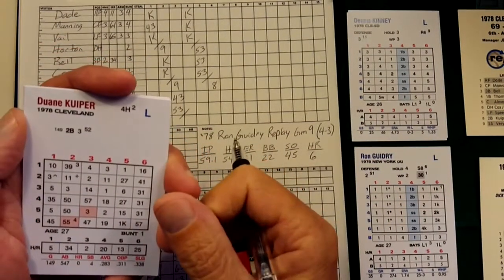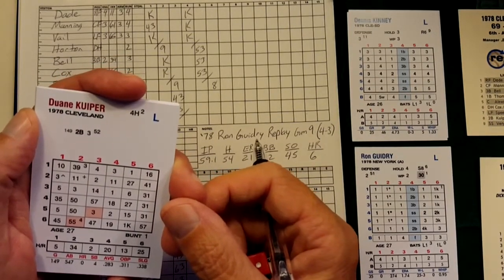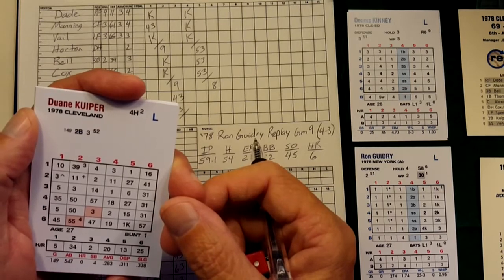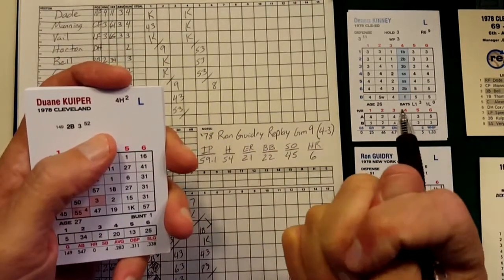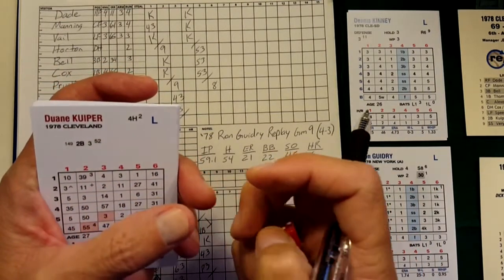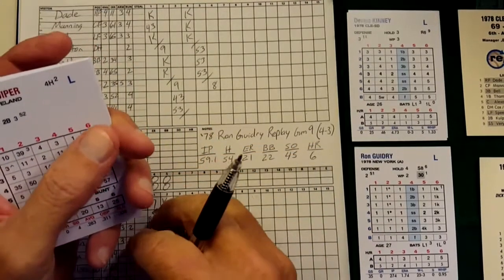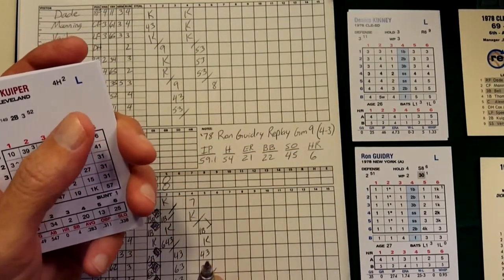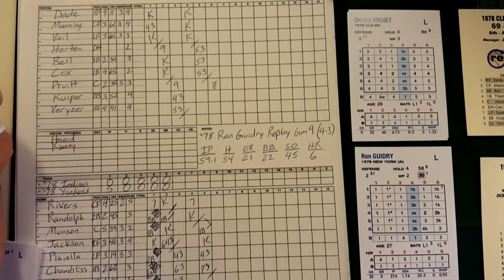Did I check column 4 on the pitch or should I have checked column 6? Which one? Just then? On which one? Who was up?